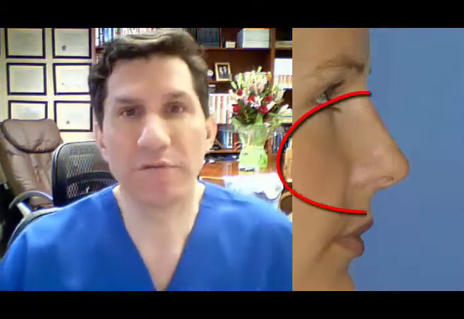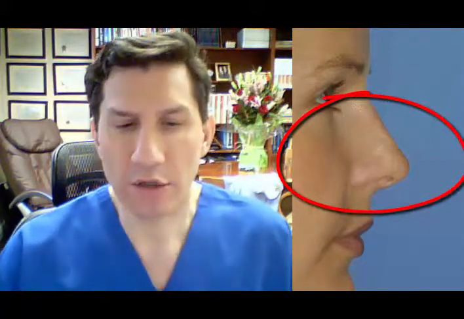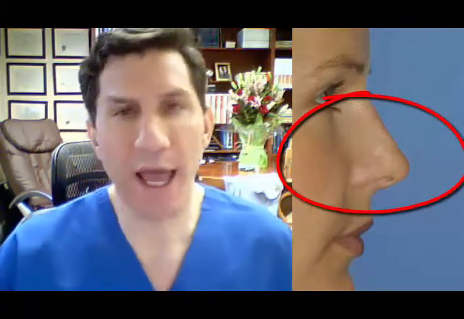I'm showing you an individual who has relatively good proportions, that they're actually quite happy with their nose, and then I'm going to modify it. This is the first modification. It is someone who has an over-projected tip. So with an over-projected tip, you want to deproject it. And so you would deproject an over-projected tip.